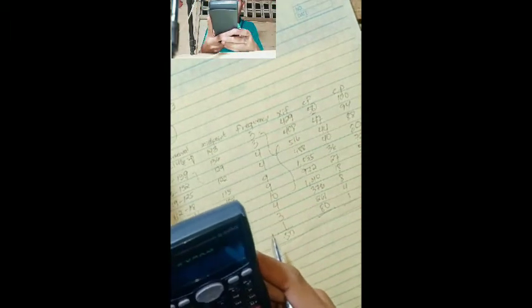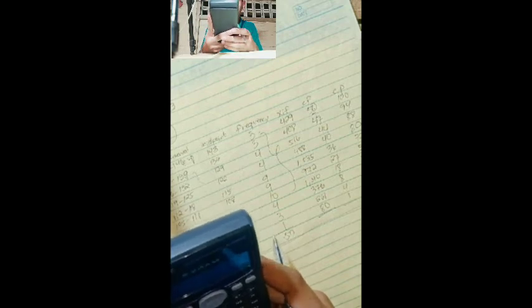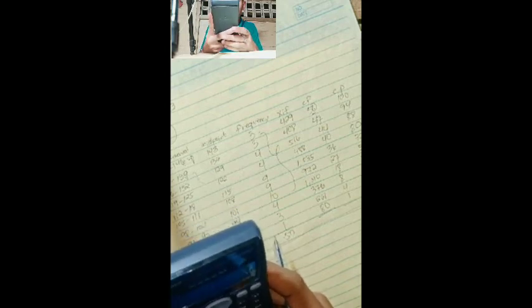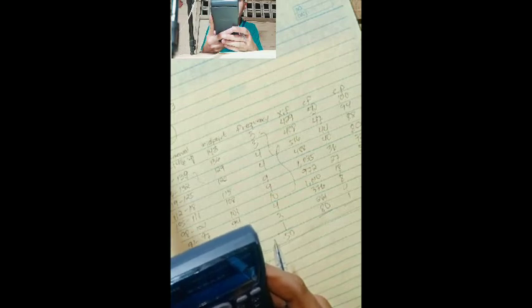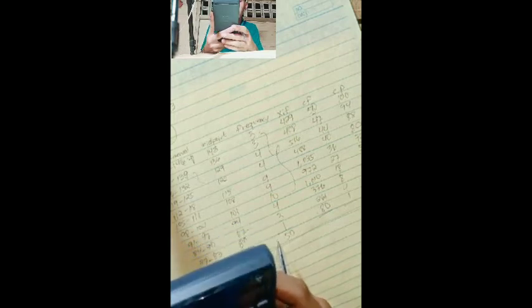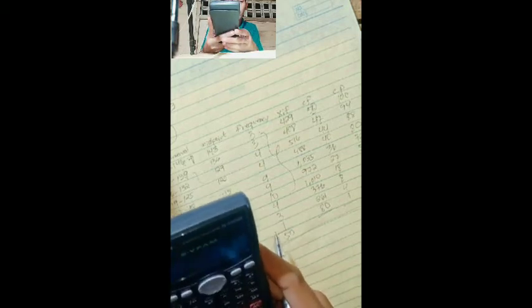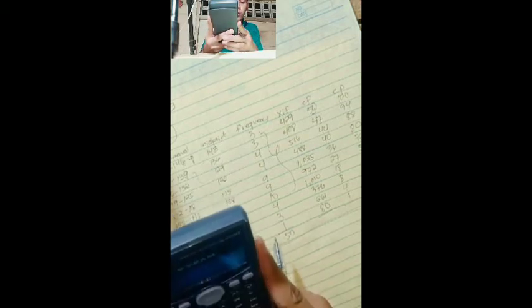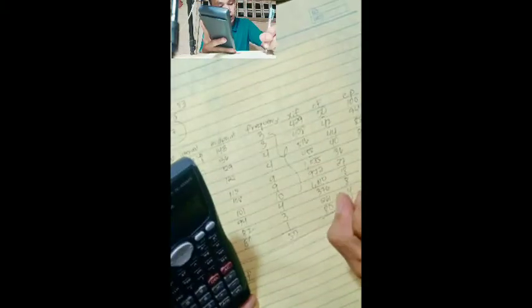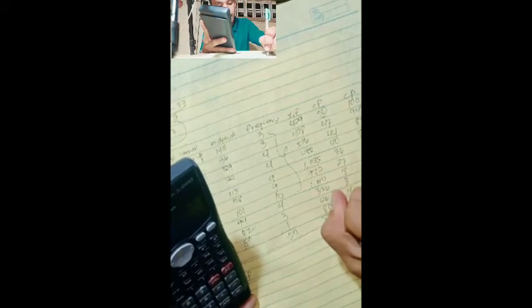429 plus 408 plus 516 plus 488 plus 1035 plus 972 plus 1010 plus 376 plus 261 plus 80 is equal to 5,575.